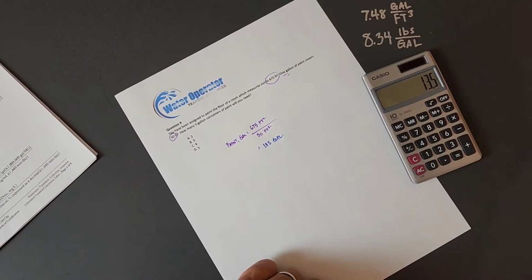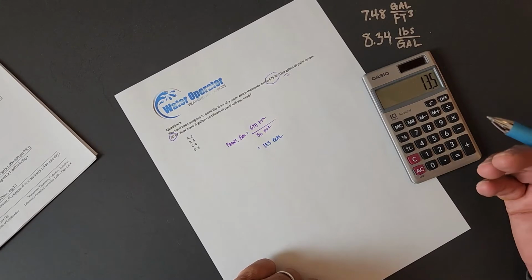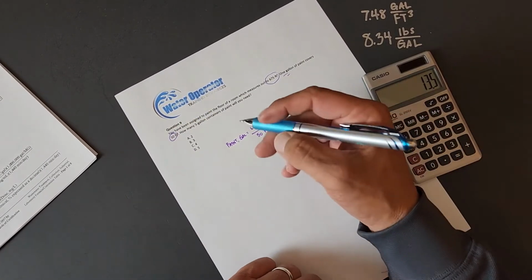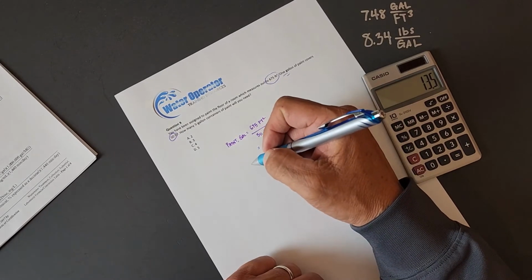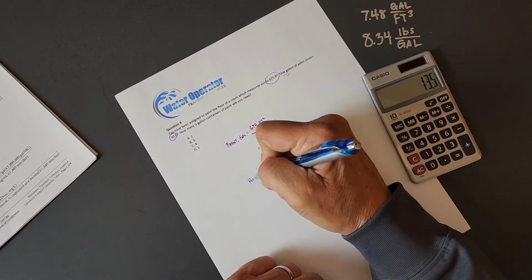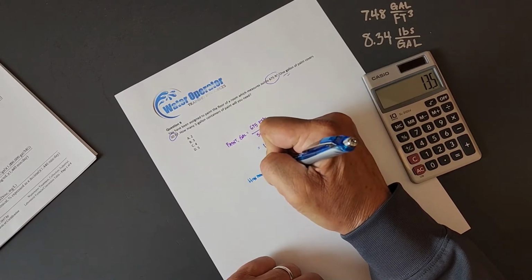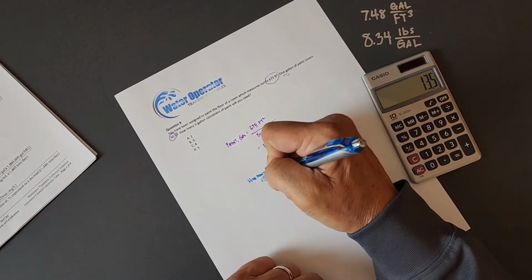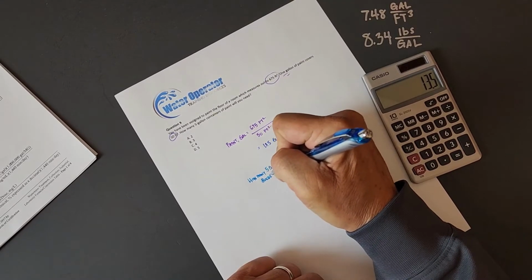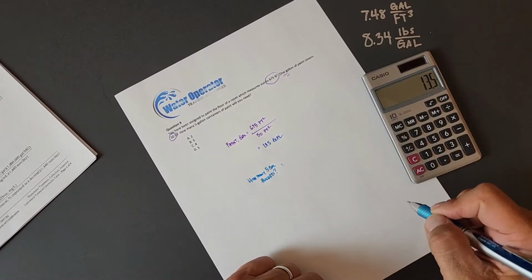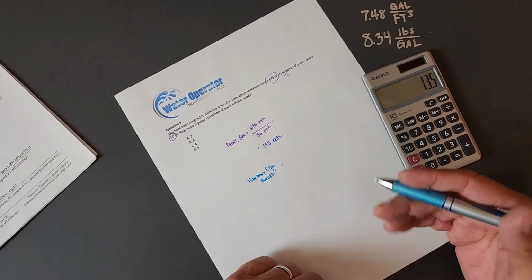Well, now I have 13.5 gallons of paint. What am I going to do? I need to know how many 5-gallon buckets it's going to take to paint this room. So let me just ask a question. How many 5-gallon buckets, containers, whatever, how many of those?